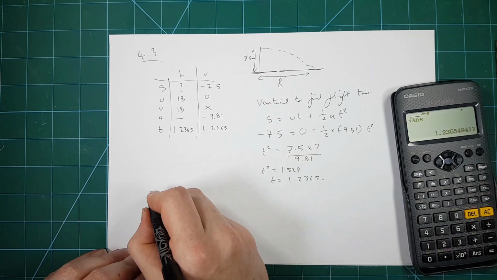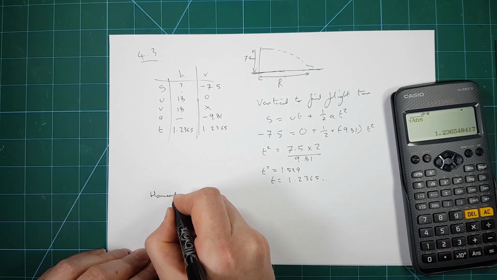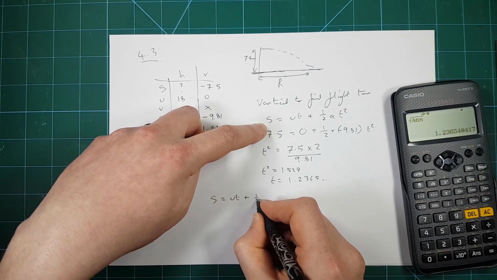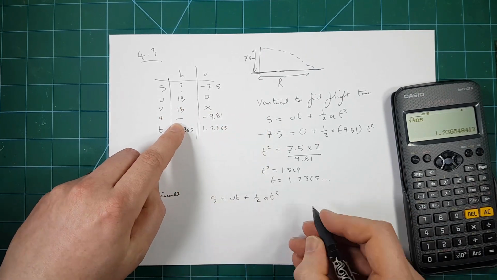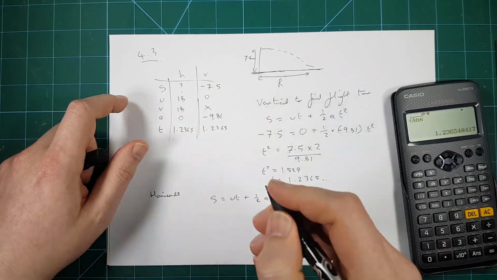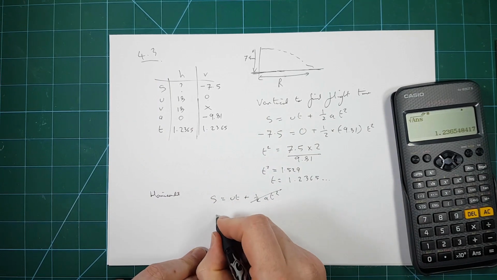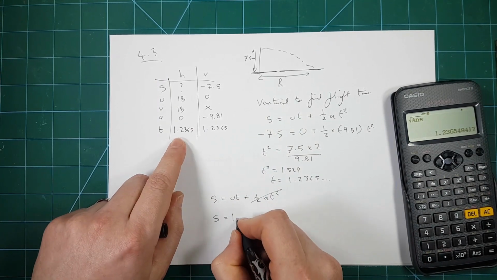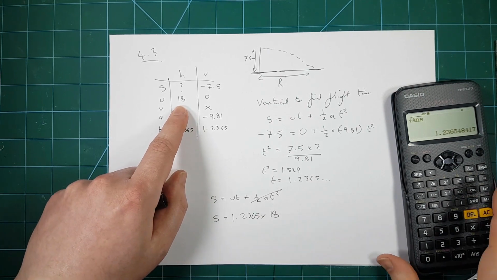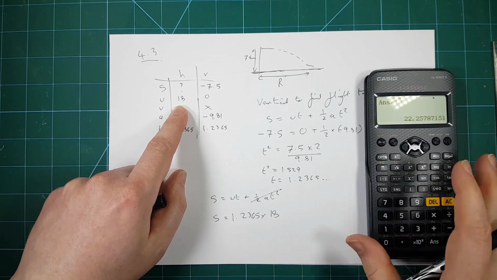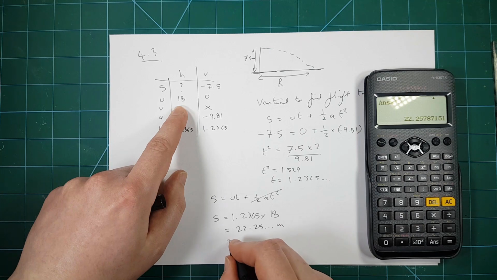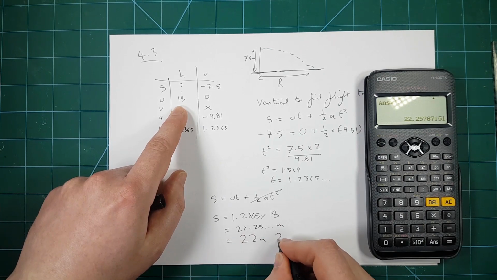And then we use the horizontal to find the range, and we can use the same equation, S equals UT plus a half AT squared, but this time A is 0. It's not just that A is a dash, A is actually 0. So that's all 0. So S is equal to the time, 1.2365, times by the speed, which is 18, giving us 22.25 meters. So that's 22 meters to 2SF.